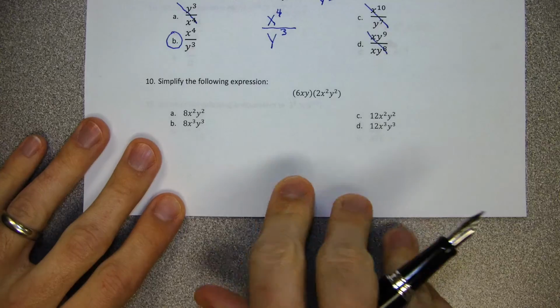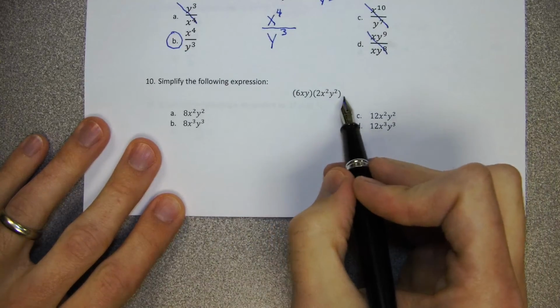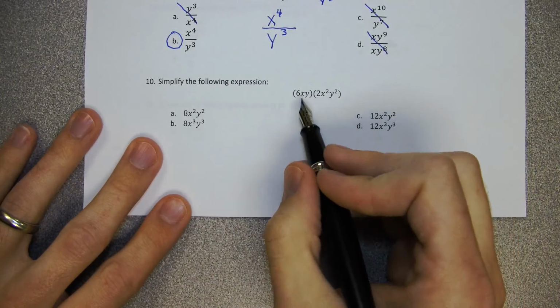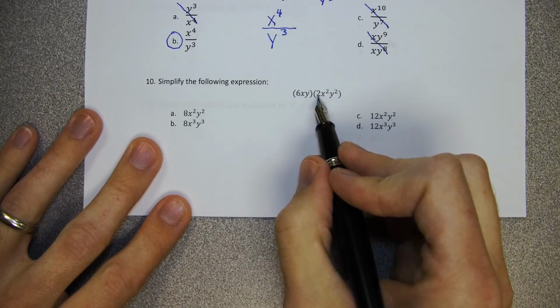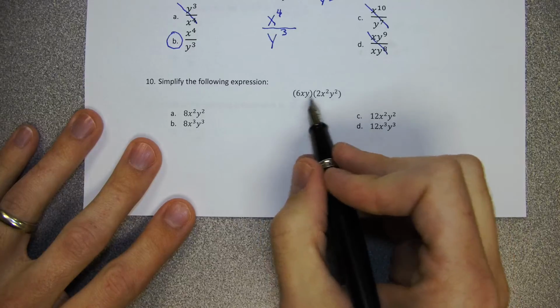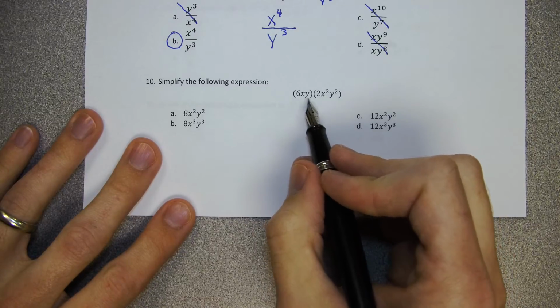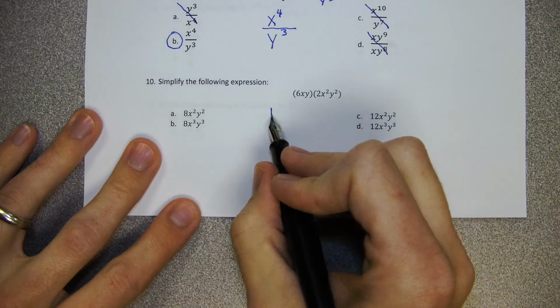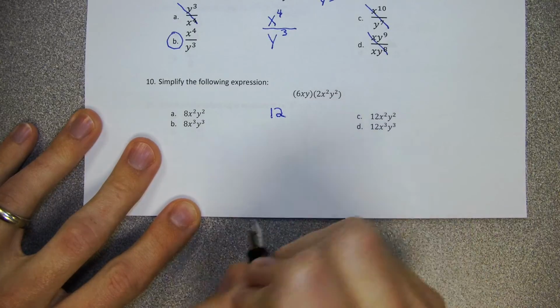Simplify the following expression. So let's see here. We're multiplying with common bases. So let's see what we get. Let's first take our 6 times our 2. Those are coefficients, I guess you could call them. They're also constants. They don't have common bases to work with, so we're actually going to multiply them out. So 2 times 6 is 12. So 12 had better start off our answer.